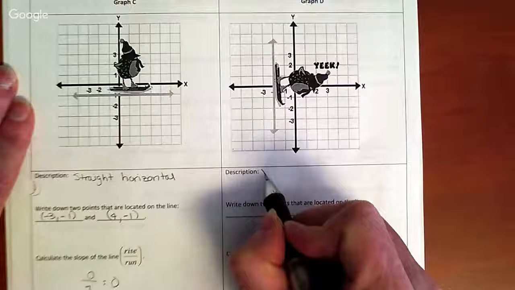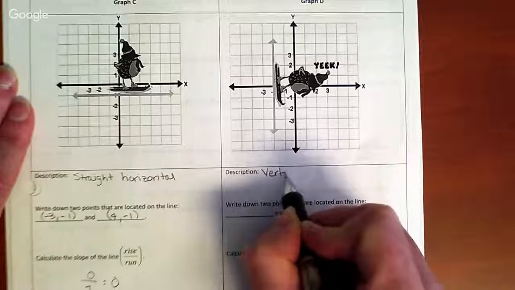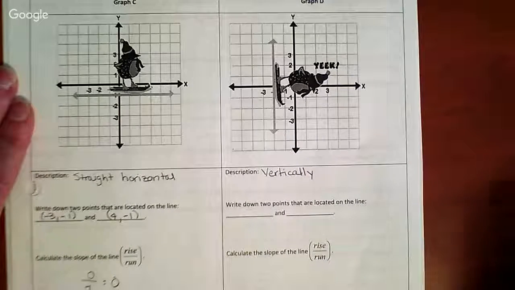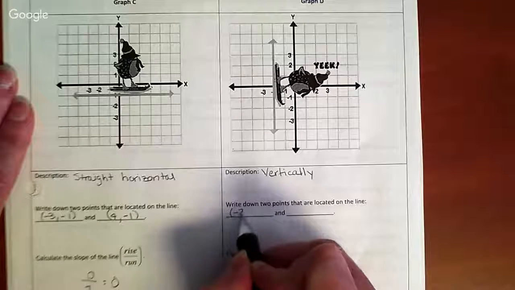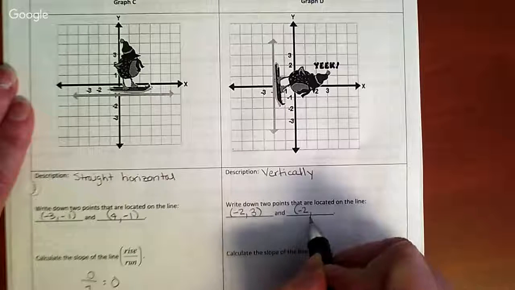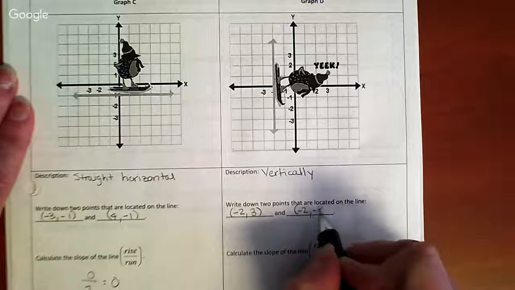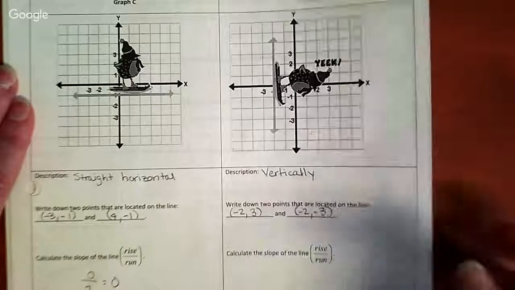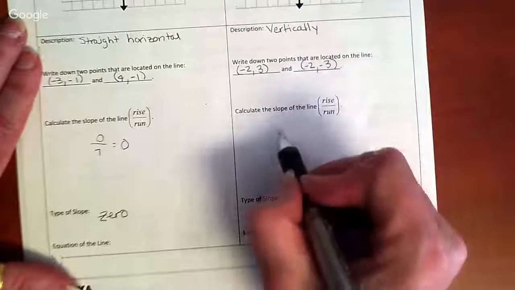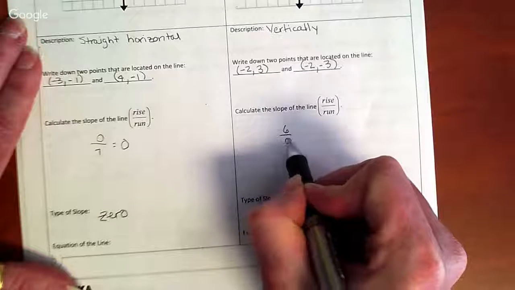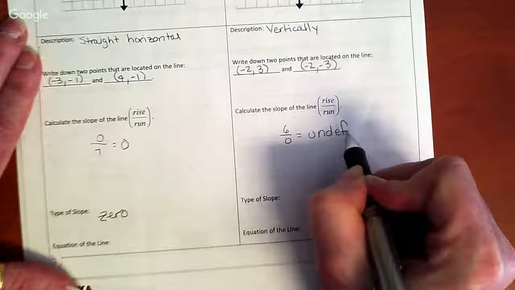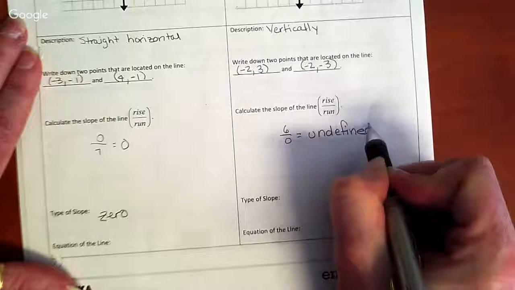Okay, he's going vertically. So if I pick 2 points here, we've got -2, comma, 3, and -2, comma, -3. All right. So our rise over run here, we've got 6 over 0, and this is undefined.